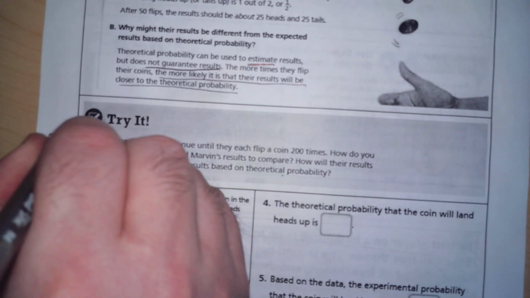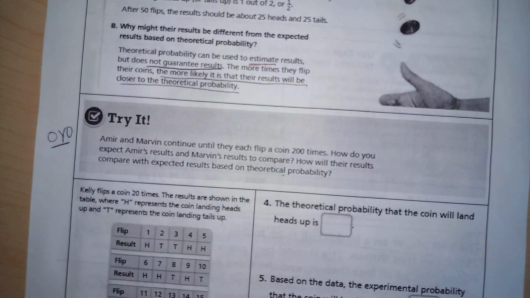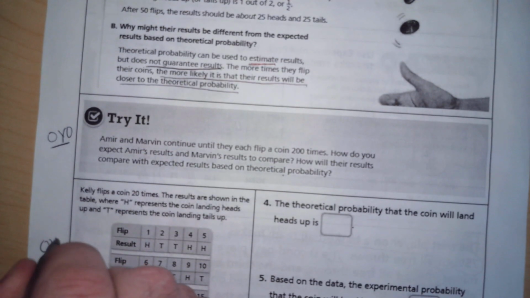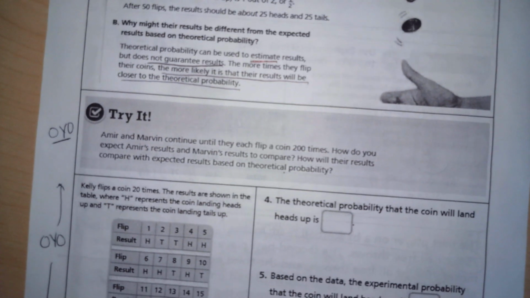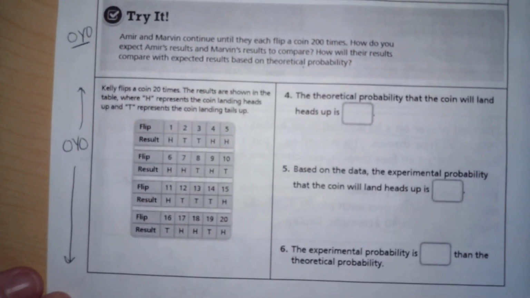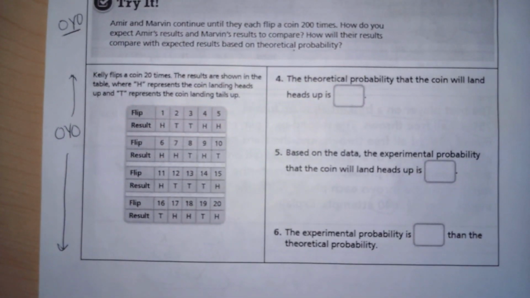Answer this question on your own, and these questions on your own. And then show me your packet when you're done, and then start working on the next step.